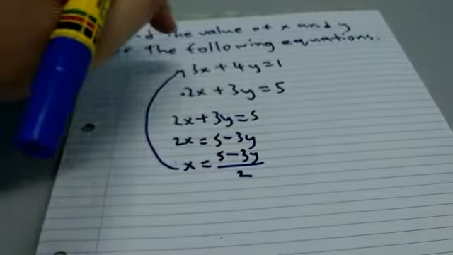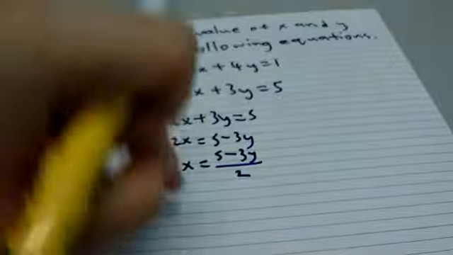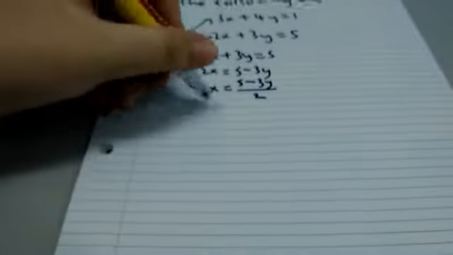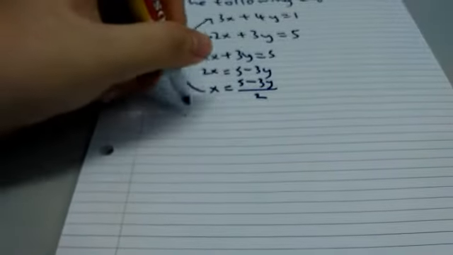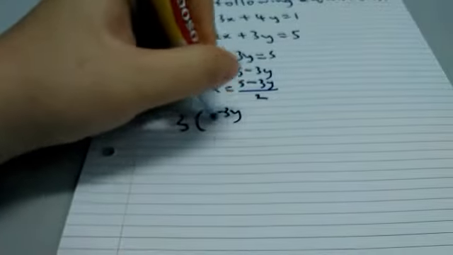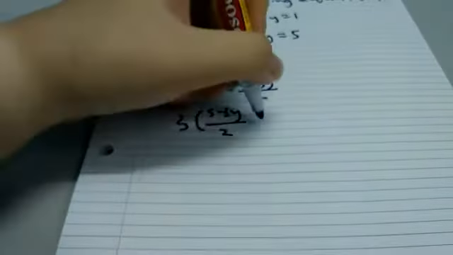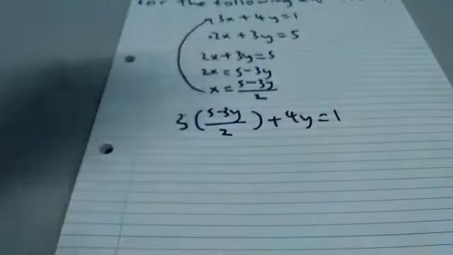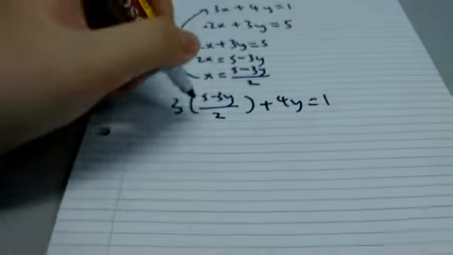So by referring to this first equation, by substituting the x for this, this equation is going to equal 3 times (5 minus 3y) over 2 plus 4y is equal to 1. Then we are going to solve it.